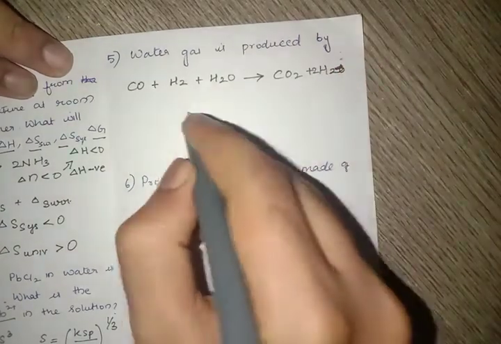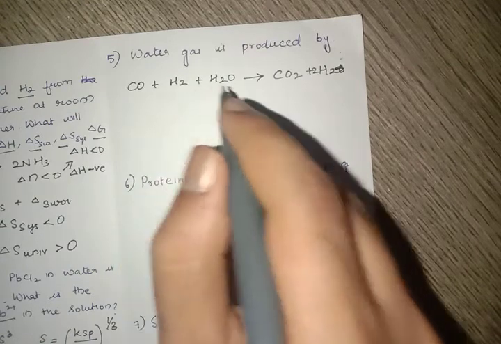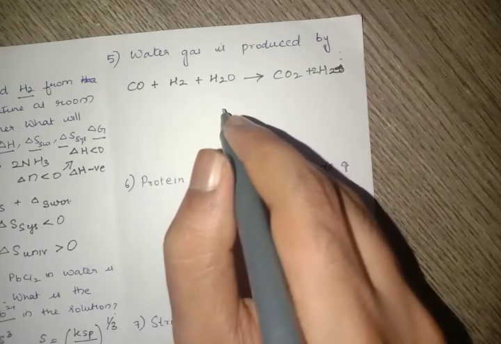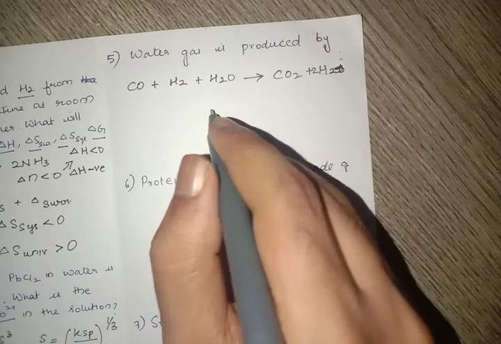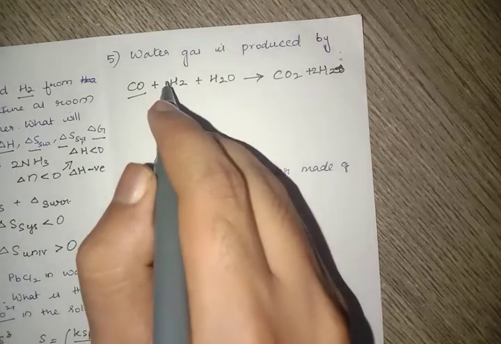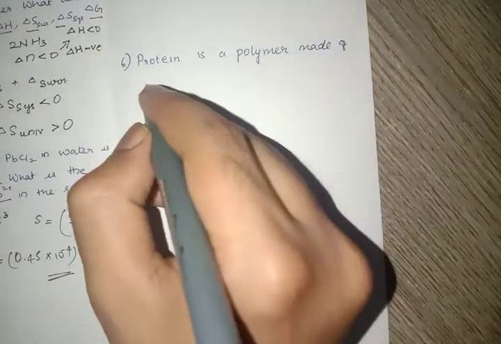Sorry. So when steam is added, when we pass steam over red hot coke, we get water gas. Protein is a polymer made of amino acids.